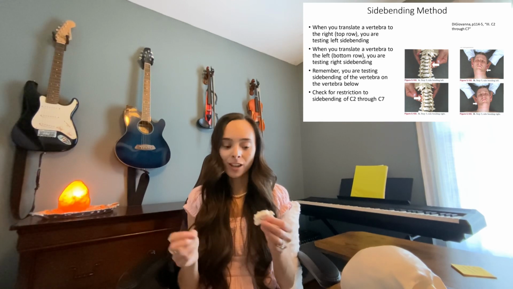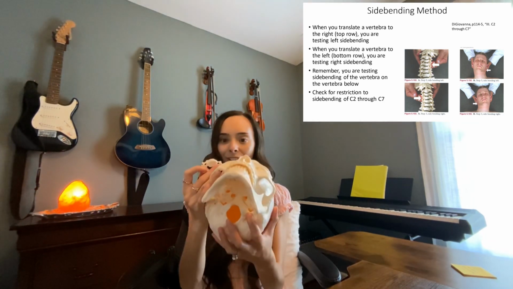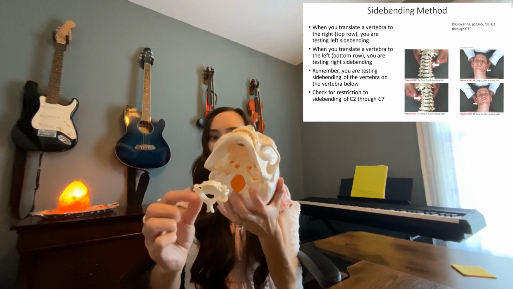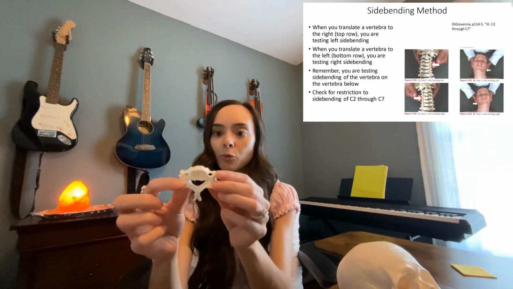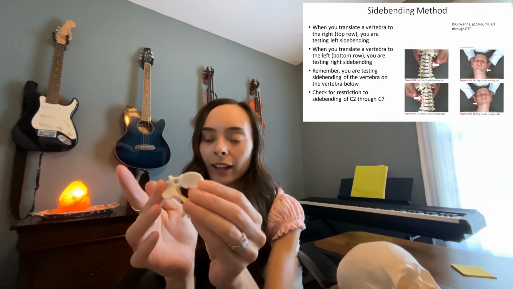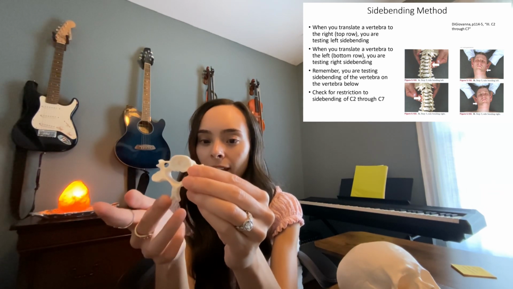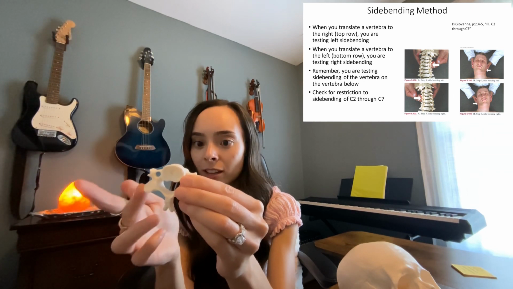Okay, so the side bending method, also known as the translational method, is where you find the articular pillars. I have a cervical vertebra here, and I want you to follow along. Pretend here's a person lying straight up, which means they're lying on their back, so the spinous process is down. Here's just one cervical bone that I'm pushing on. I find the spinous process, and I'm going to follow the bone outward until I feel a drop off. When I feel a drop off, this is what I'm going to push on.